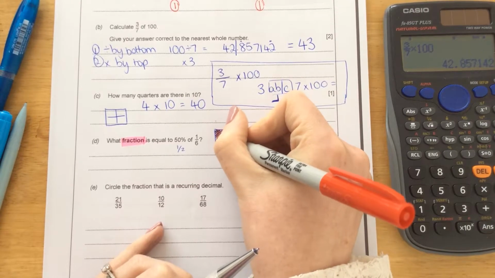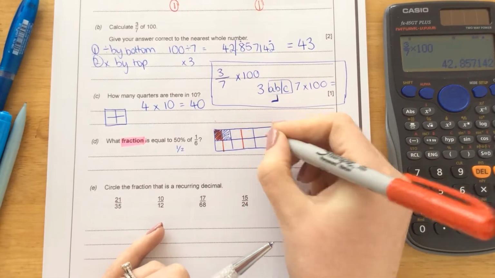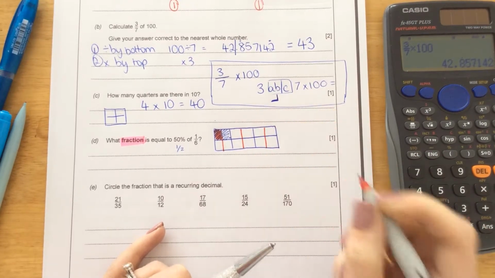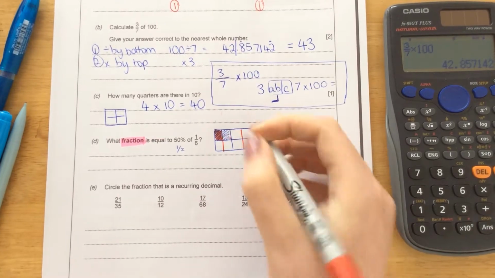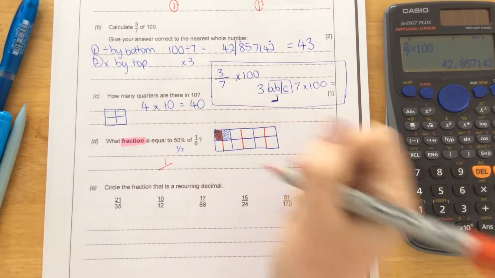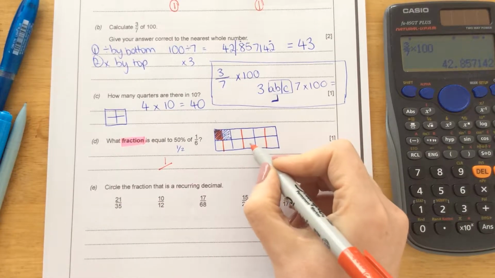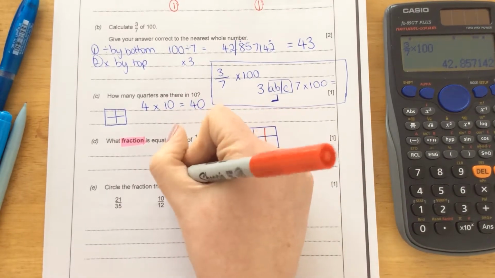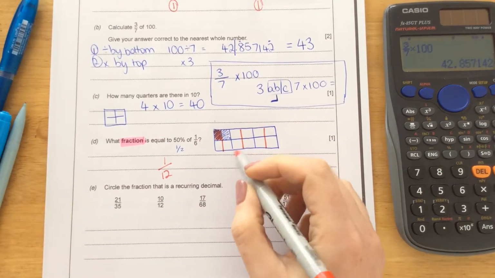That would be half of the 6. So because I've done that here, I need to half the rest of them. So that red section now is no longer 1/6, it's 1 out of how many? 2, 3, 4, 5, 6, 7, 8, 9, 10, 11, 12. So sometimes doing a little sketch can help you visualize it.